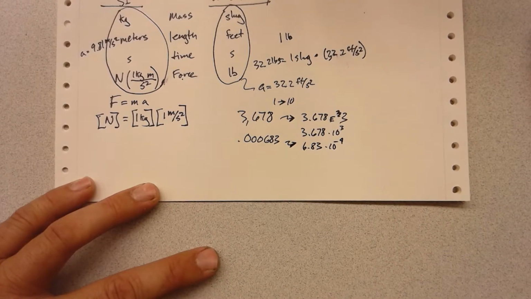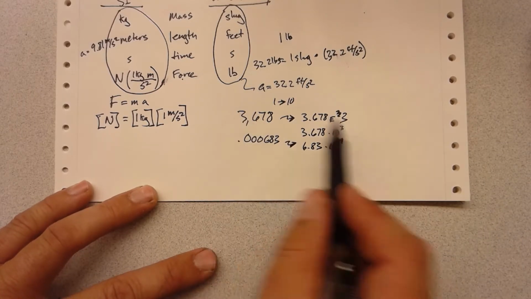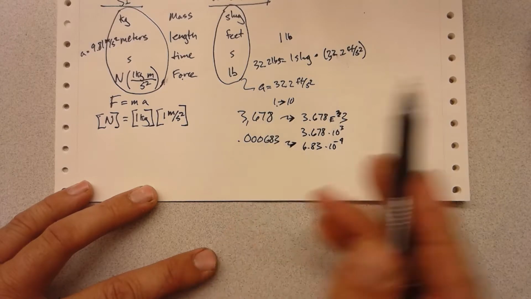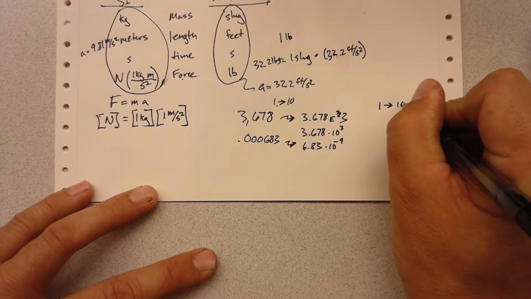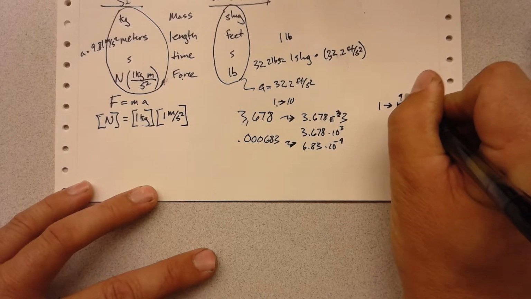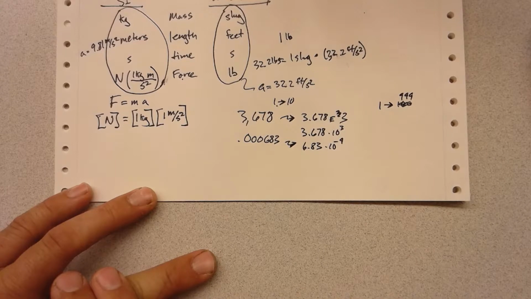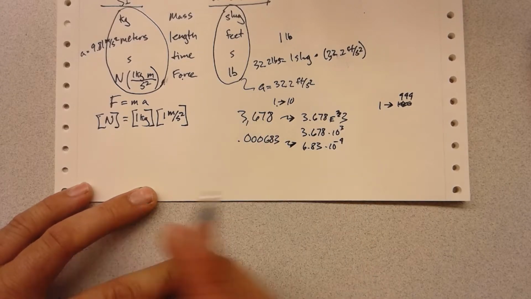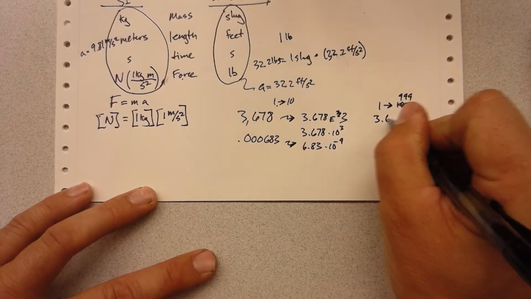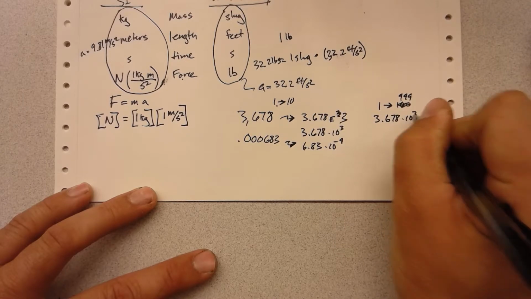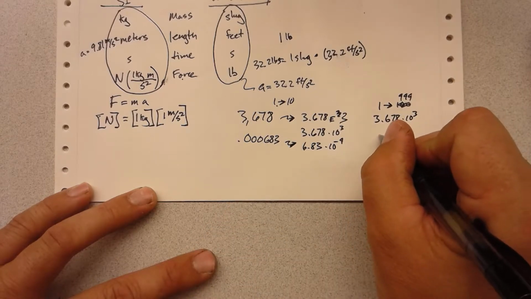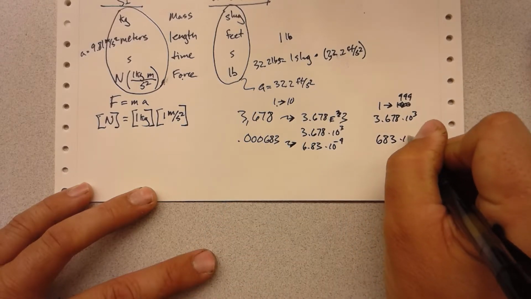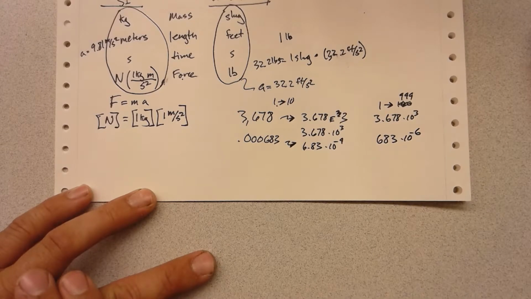Everybody familiar with this? So in engineering notation, rather than making it be a number between 1 and 10, we make it be a number between 1 and 999. Okay, so 3,678 would become 3.678 times 10 to the third. And 0.00683 would become 6.83 times 10 to the minus 3, or rather 683 times 10 to the minus 6.